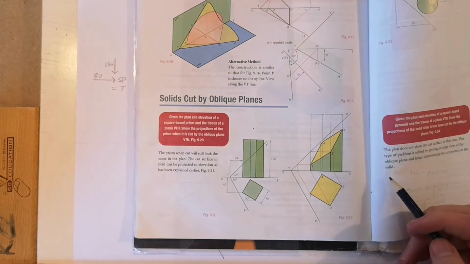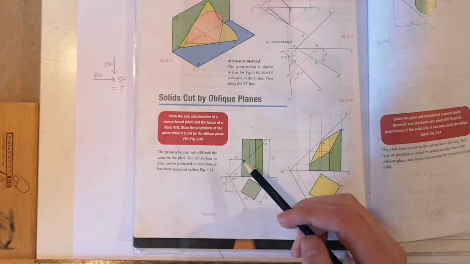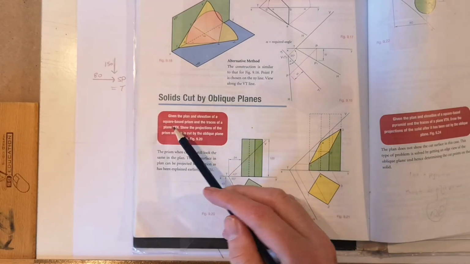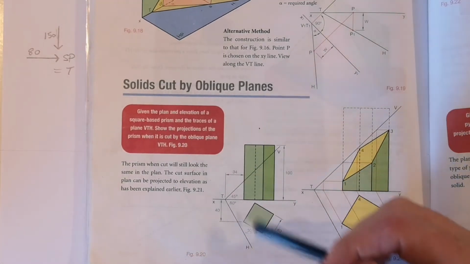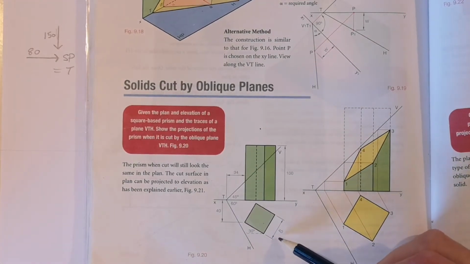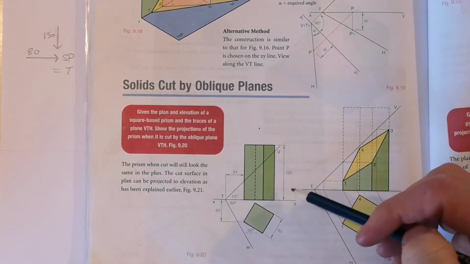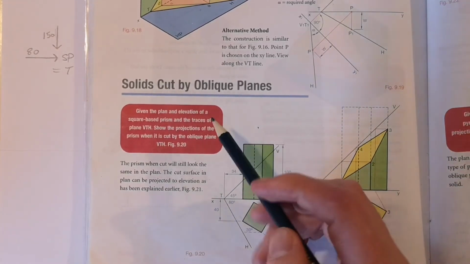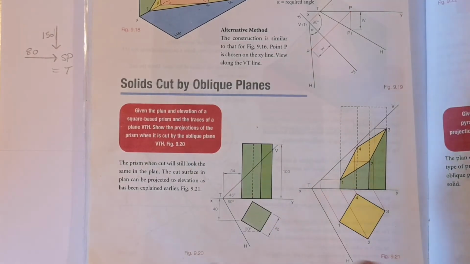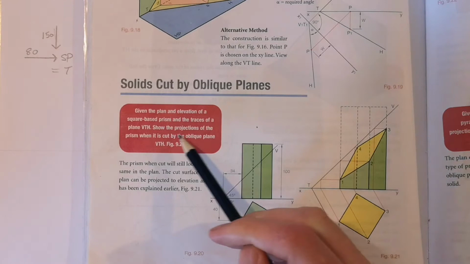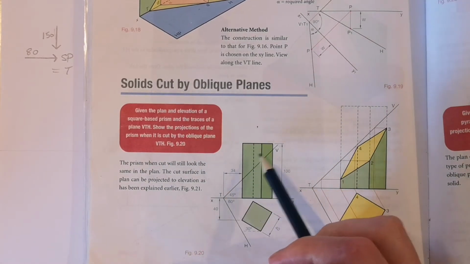Hi everyone, another simple question today and a quick video, okay? So what we're left with here in this question, if I just zoom in a small bit, we're given the plan and the elevation of a square base prism, okay? So basically it's just a rectangular, if you could call it a rectangular piece of wood even, okay? And we're given the traces of the plane VTH, as per usual in the last couple of questions. Now, show the projections of the prism once it's been cut by the oblique plane VTH, okay?